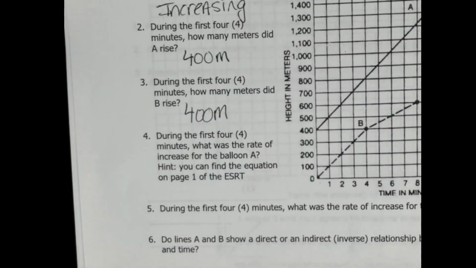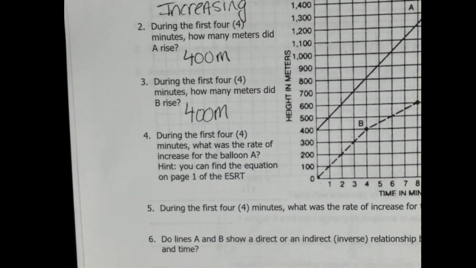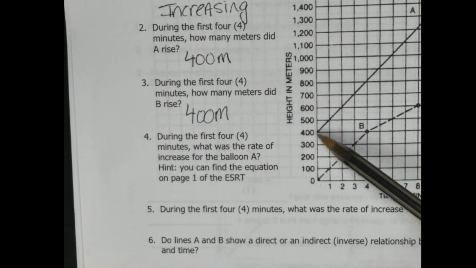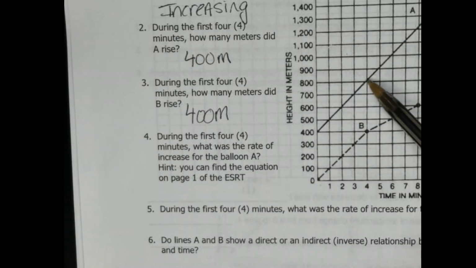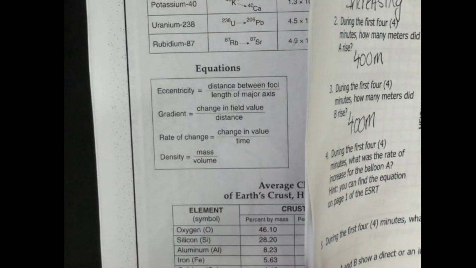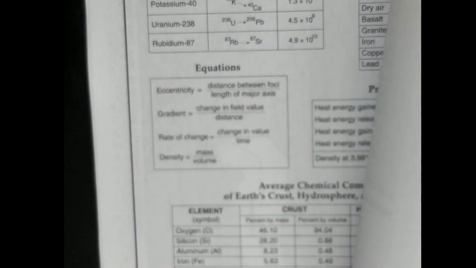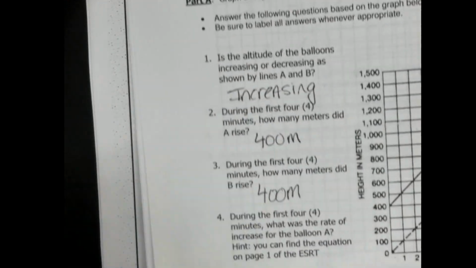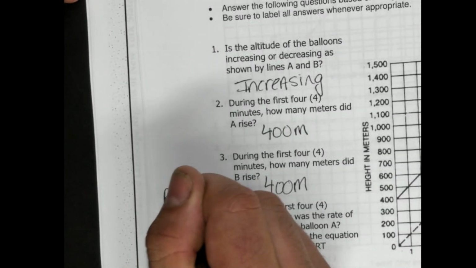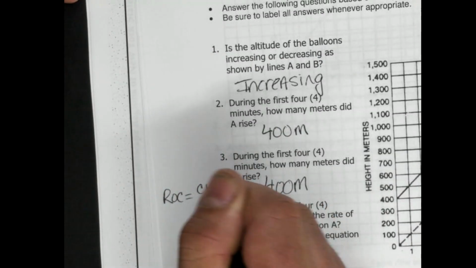Now, during the first 4 minutes, what was the rate of increase for balloon A? So balloon A started off at 400, went up to 800 over 4 minutes. Well, let's write the formula out and plug in the variables. Rate of change equals change in value over time. So in this case, I'll write it in the margin, rate of change equals change in value over time.